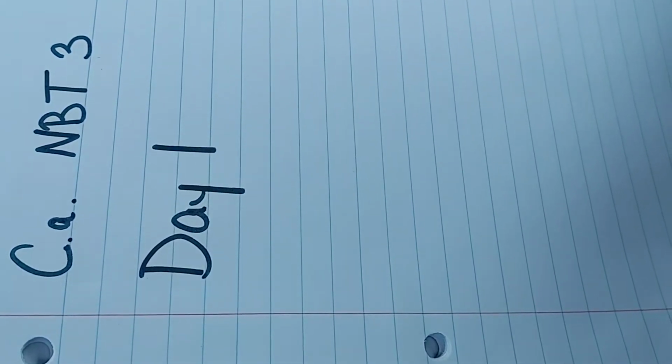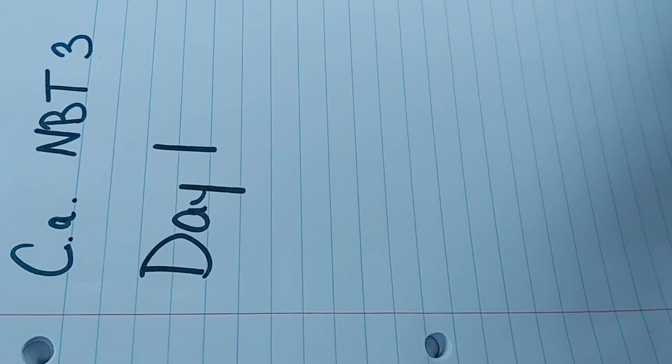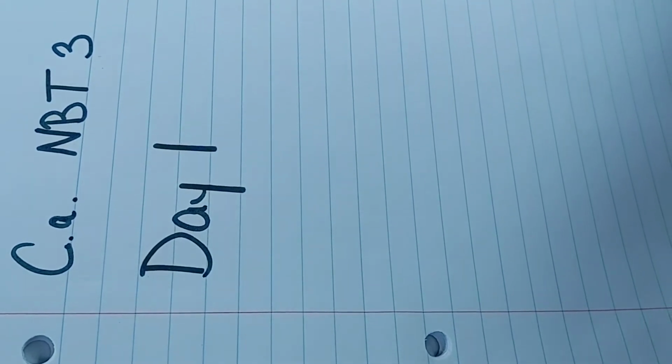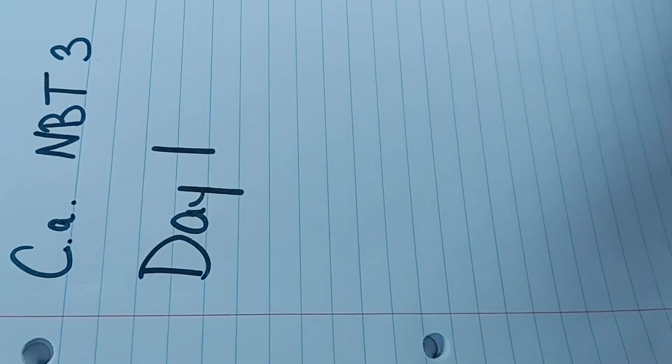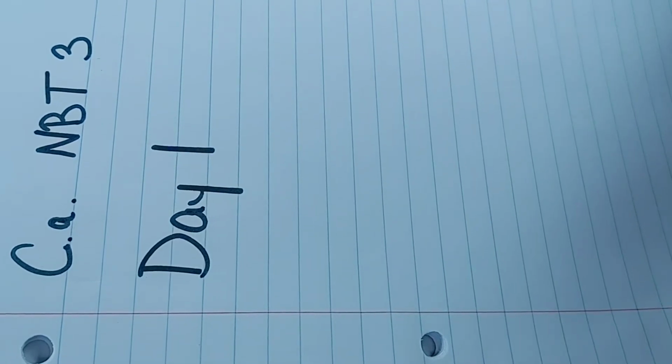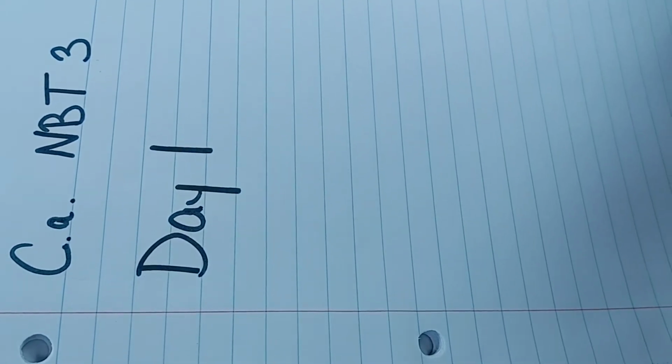And starting now, I want you to keep these notes in one of the folders that you purchased at the beginning of the year. That way, we are going to do projects later on, and you can pull the notes for each topic out depending on which topic you get assigned for your project. So let's begin.